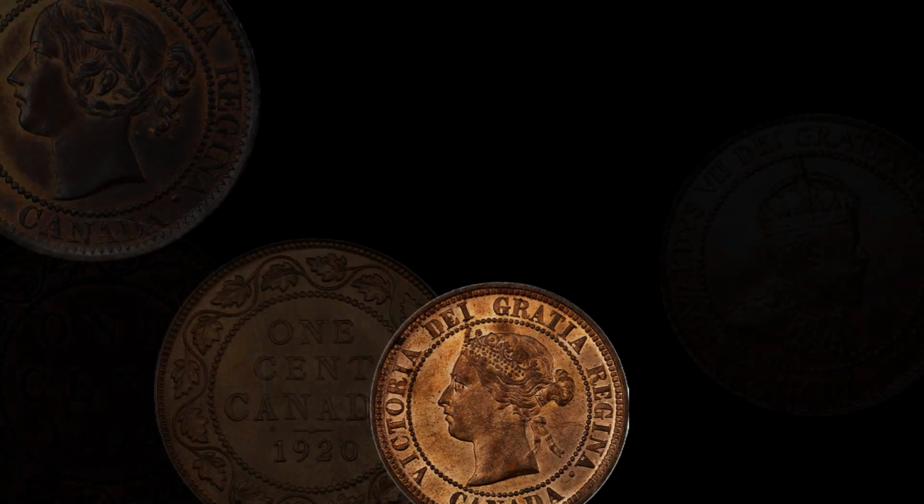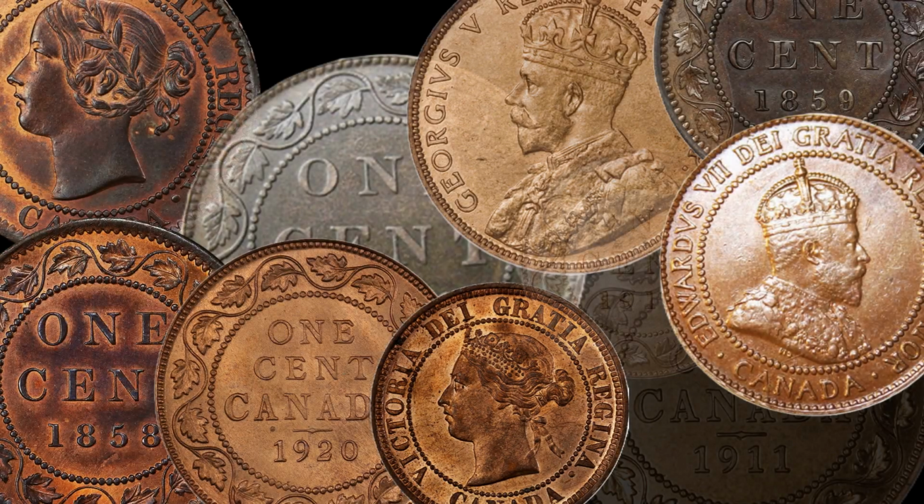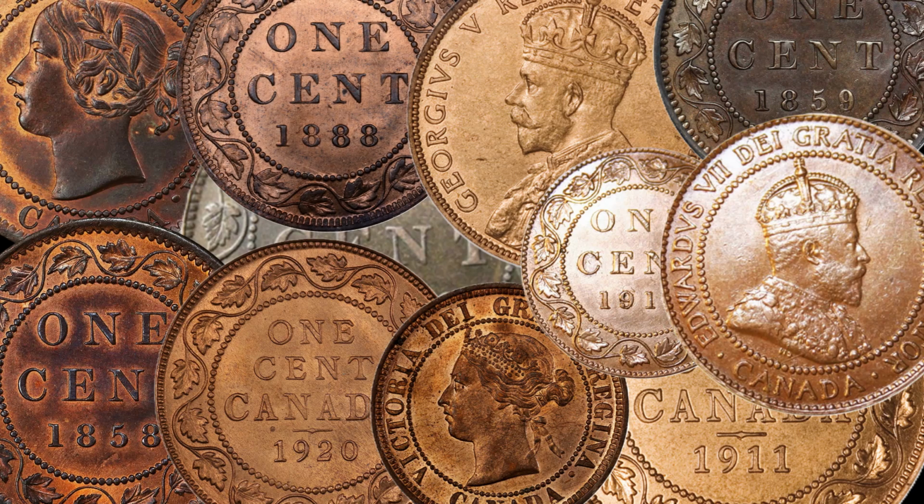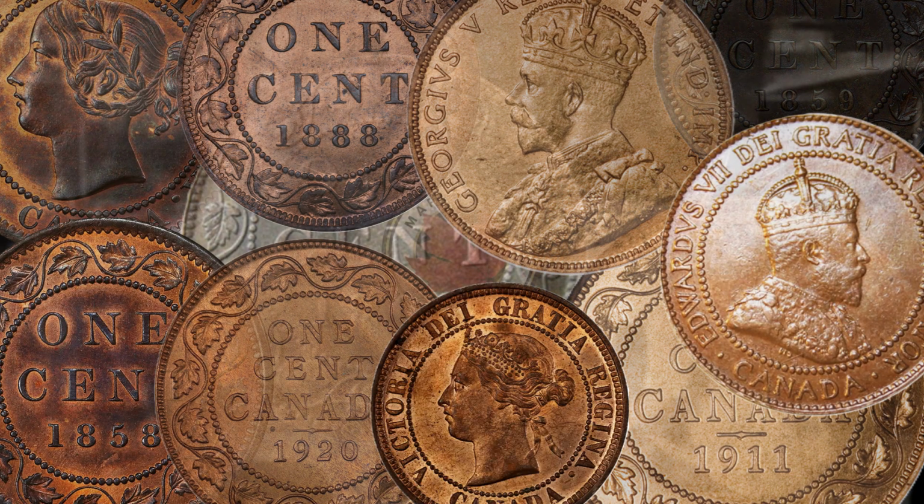The Canadian large 1-cent coin is not only a symbol of Canada's growing national identity, but also a fascinating subject for numismatic collectors. From its early days under Queen Victoria to the final years of King George V, these coins offer a rich history that reflects Canada's transition from a colonial outpost to an independent nation. With a wealth of design variations, error coins, and key dates, the large cent series remains a popular and accessible set for collectors today.